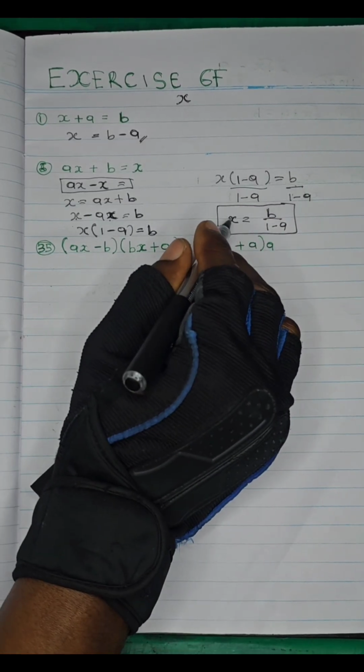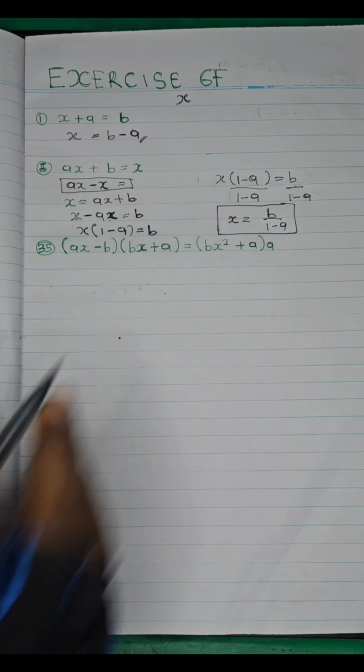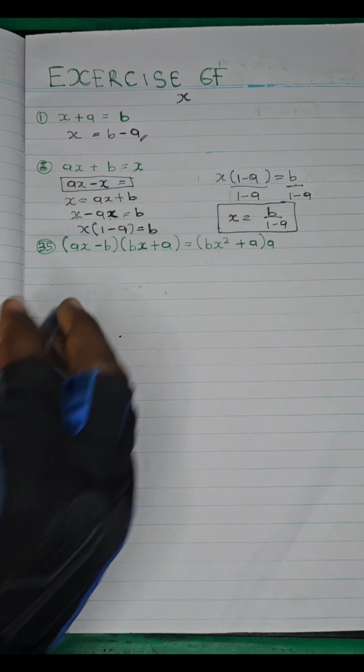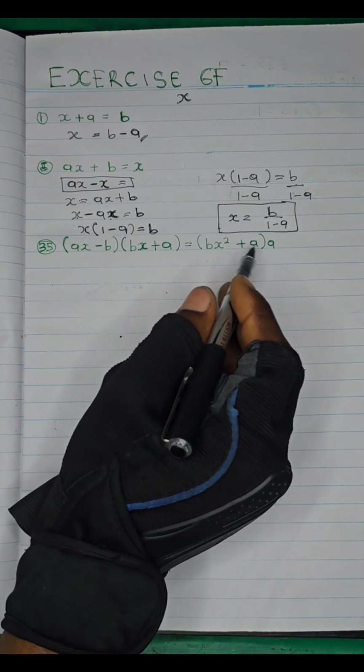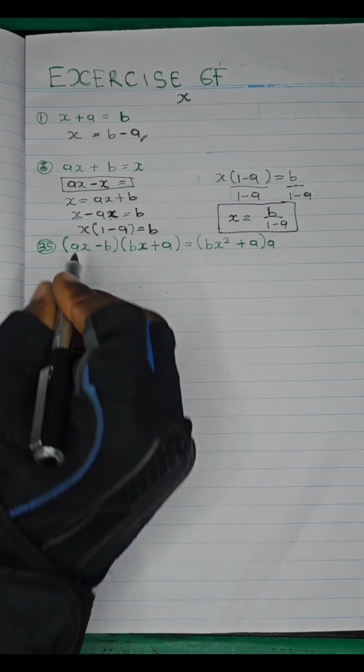So x is now on its own. Coefficient 1, sign plus, power 1. That's the final answer. So let's solve for this. Here in this case, we want to make x the subject of the formula. We have x everywhere. So we have to be very careful.